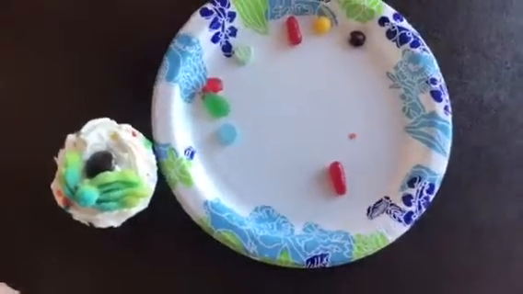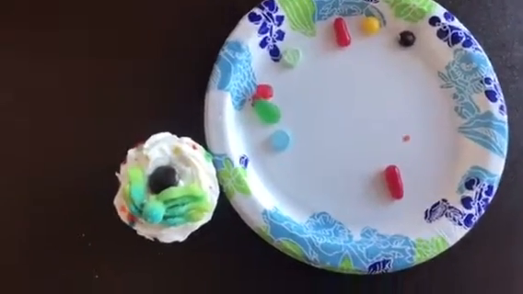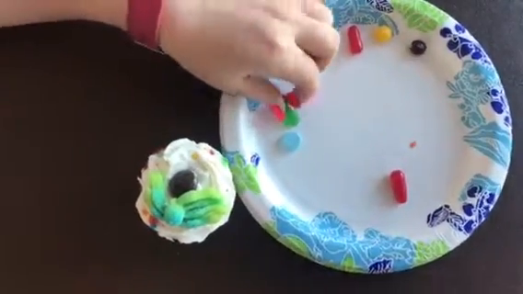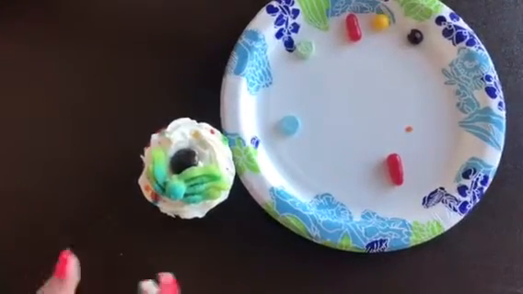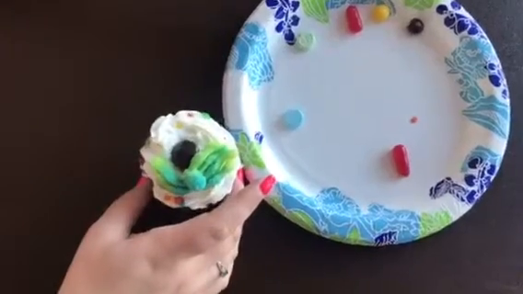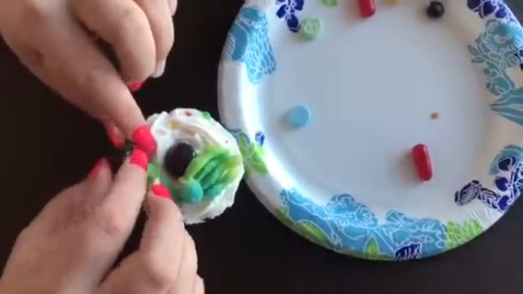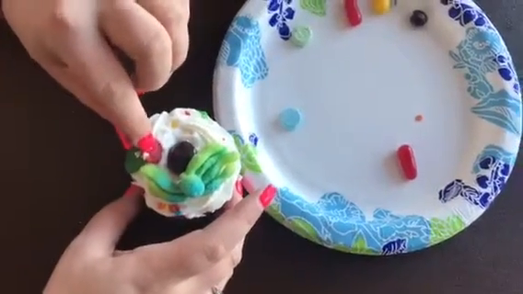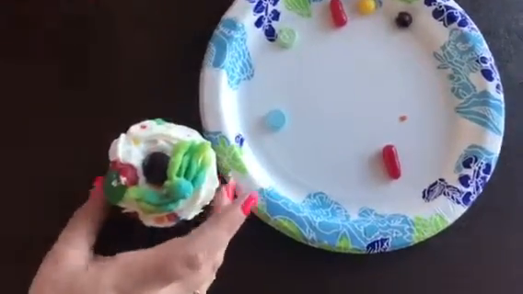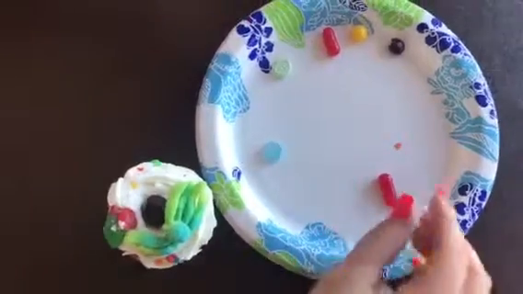And then we are going to put in our Golgi apparatus. And our Golgi apparatus is actually a gummy worm. I did pull it apart so it could fit. So we are just going to put that right here. And our Golgi apparatus is our packaging and casing of our products in our cell.